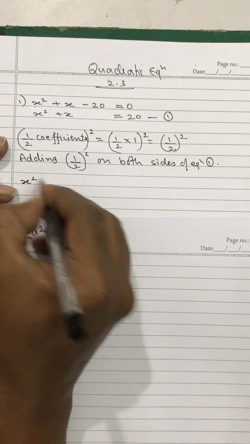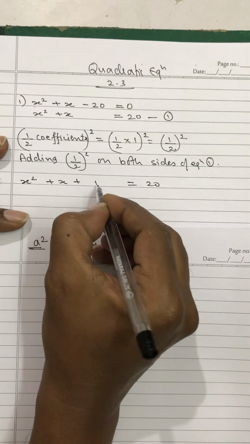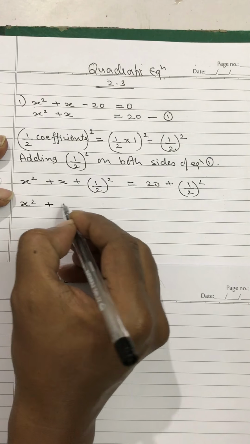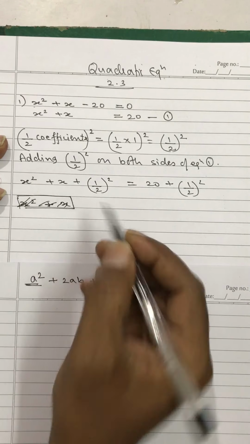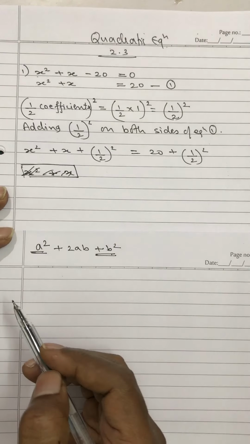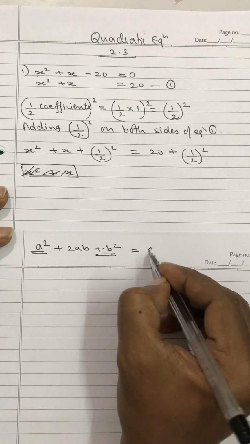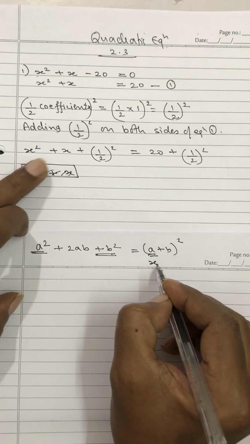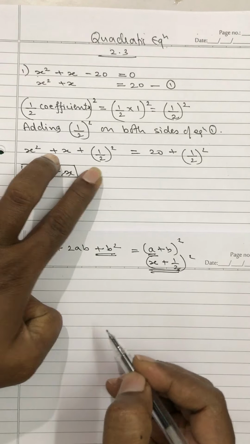This is equation 1, x square plus x is equal to 20. I'll add 1 upon 2 the whole square over here, plus 1 upon 2 the whole square over here. Now this is my new third term. I told you all to ignore this for the time being. You are a square plus 2ab plus b square, which is going to be equal to a plus b the whole square. A is what of yours? x. And b is 1 upon 2. Basically this is going to be your equation.